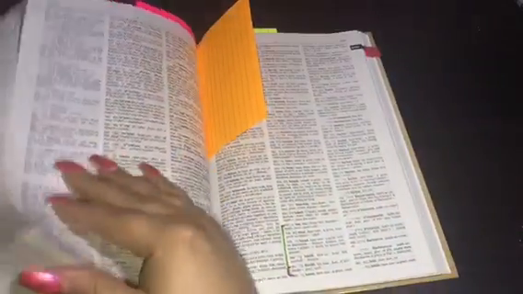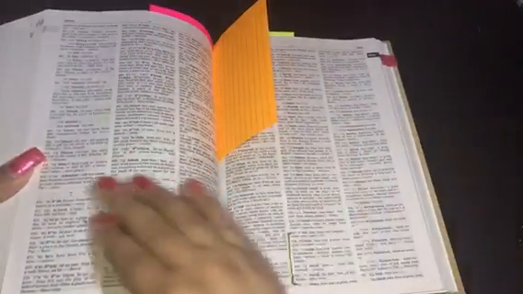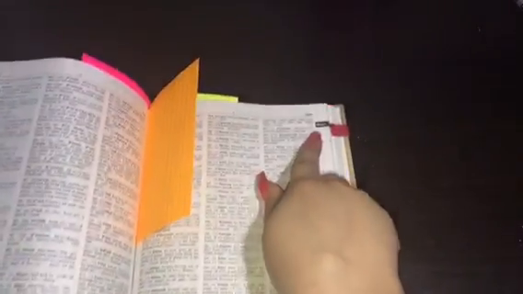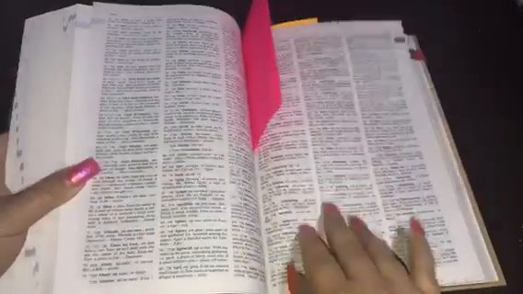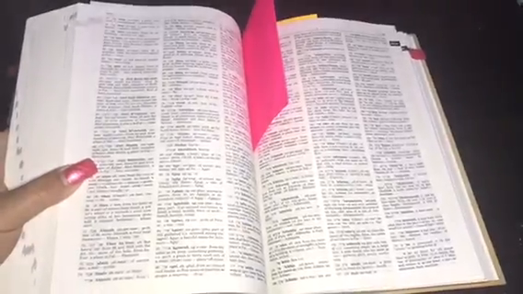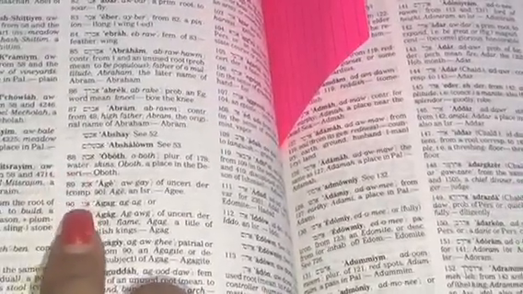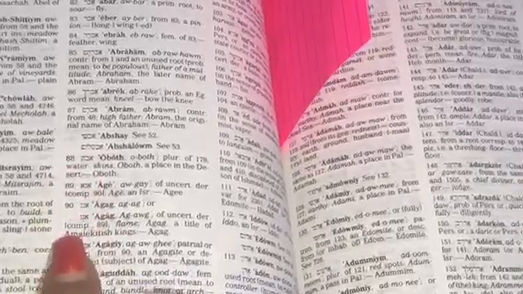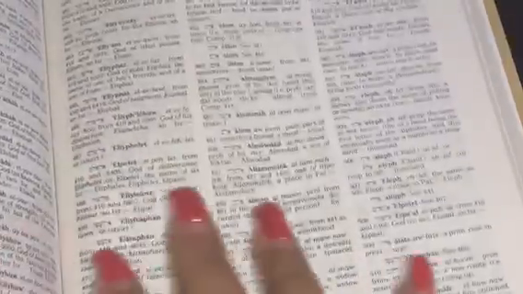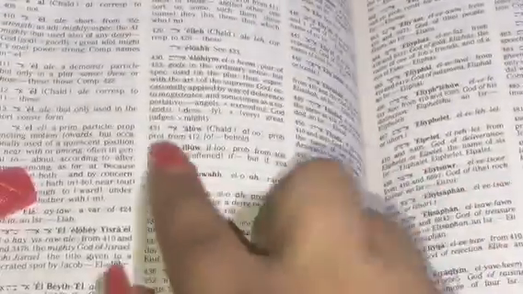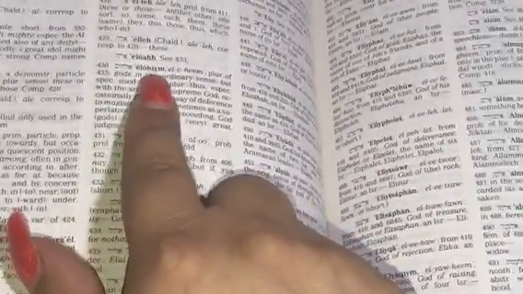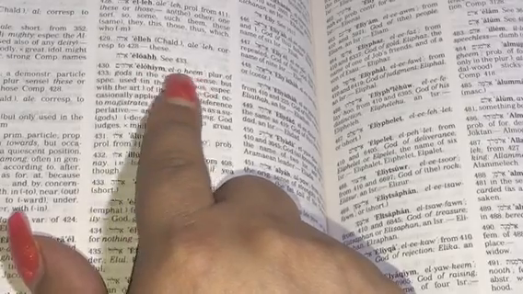If you continue to flip to the back of the concordance, you'll get to the sections where it says Hebrew at the top. You have small numbers in the front of each word, like 88, 89, 90. These are your Strong's numbers. So we're looking for 430. Let's look. Right here you have 430. You see it says Elohim.